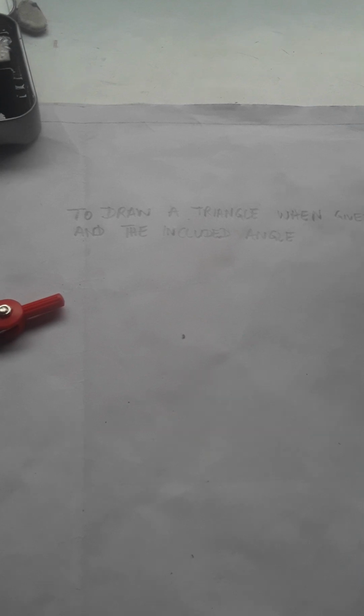Now we are looking at how to construct a triangle when given two sides and the included angle. How do you do this? Now look at this question. Imagine a technical drawing question. What came out is just one topic, the construction of triangle.